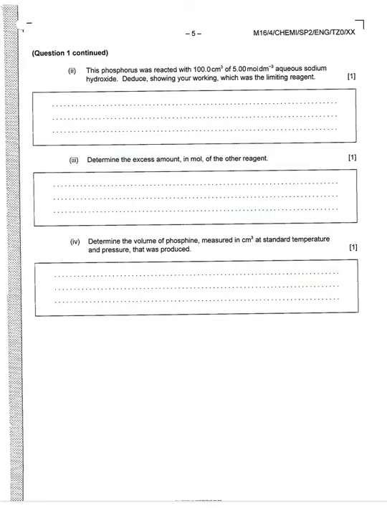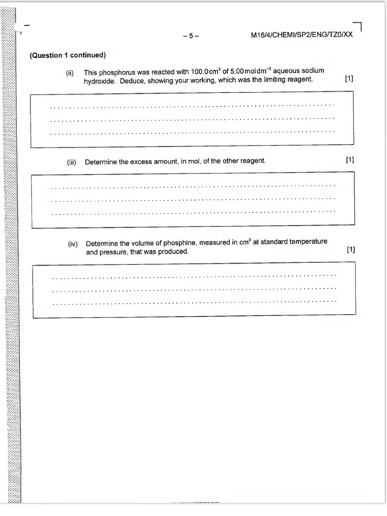And then continuing on part 2, I have 0.1 liters of the NaOH at 5 molar. So that means I've got 0.500 moles of the NaOH, but it occurs in a 1:3 ratio with the PH3. So I can make 0.167 moles of product, or PH3, from the NaOH.